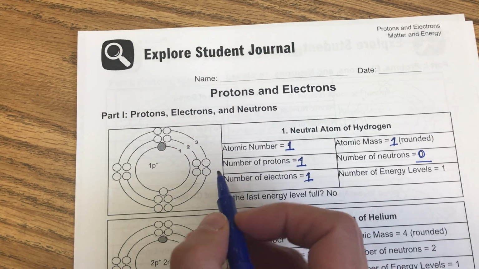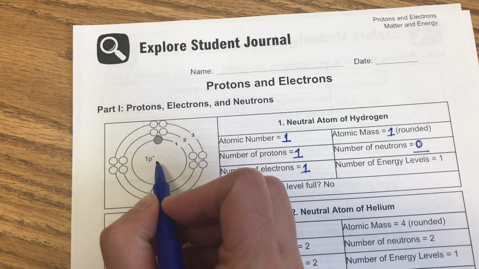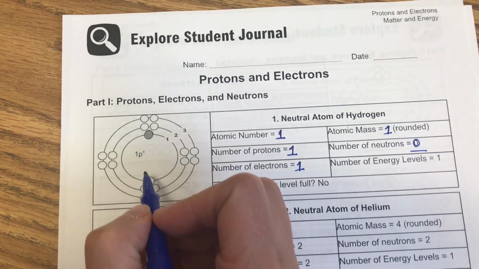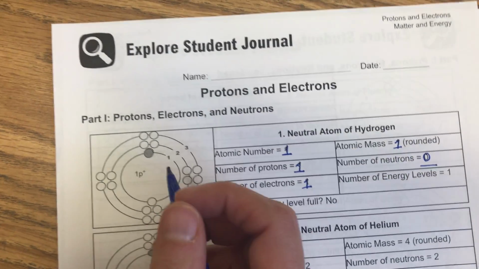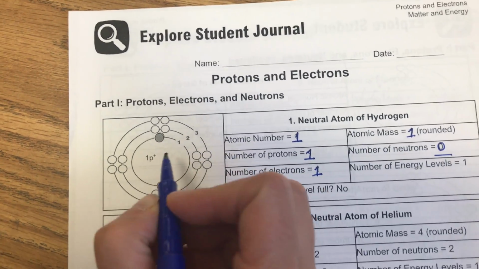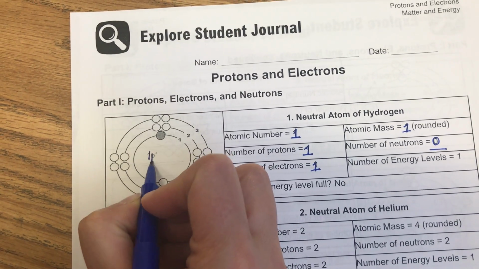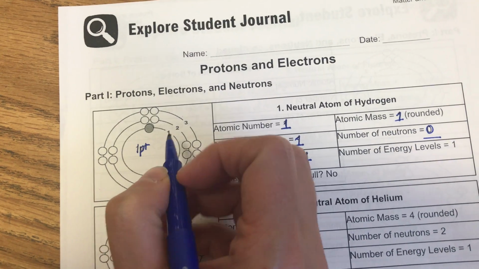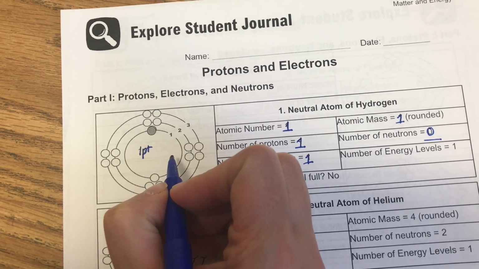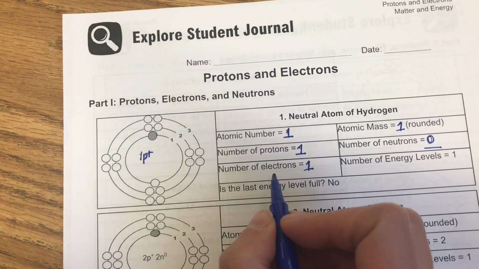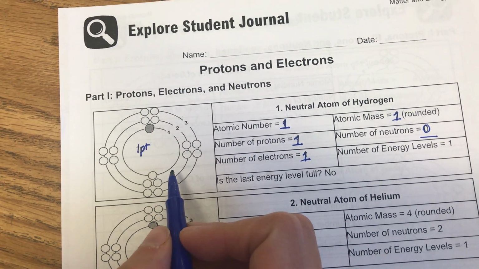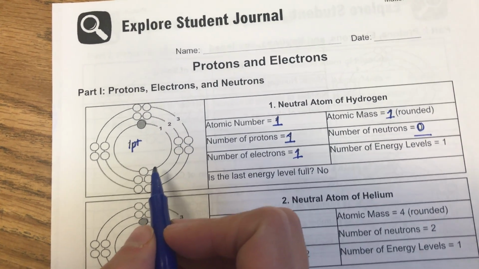So we know that in all atoms, the proton and the neutron go in the nucleus. You do not have to draw a nucleus in to build your atom. All you have to do is write the number of protons, so we'd have 1 proton, and since we have no neutrons, we're not going to draw the neutrons in. And then we're left with 1 electron. So where do I place that 1 electron in the electron cloud?